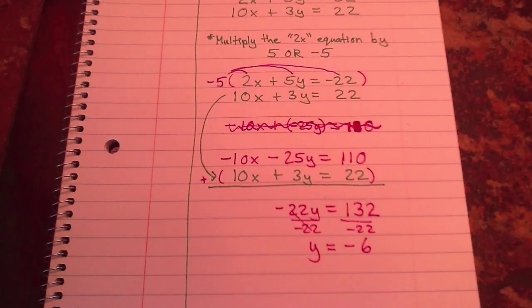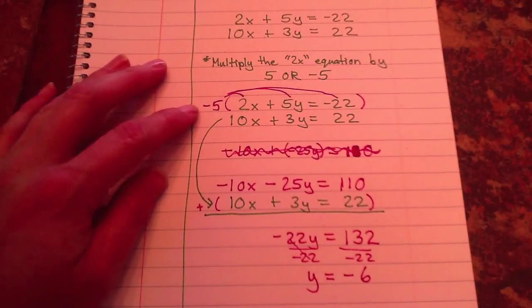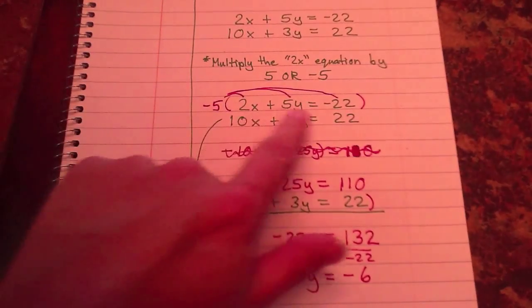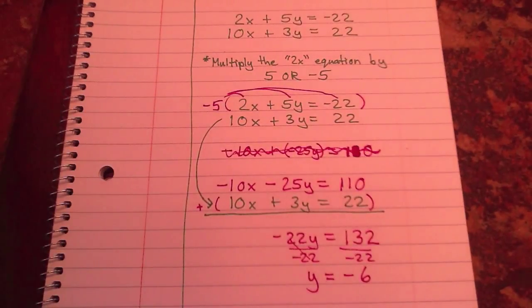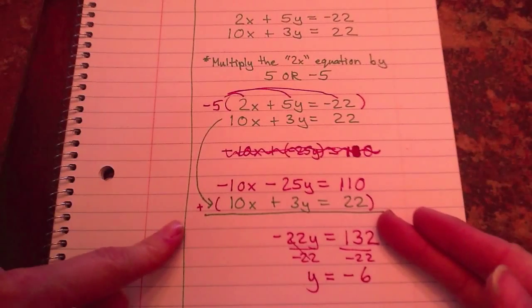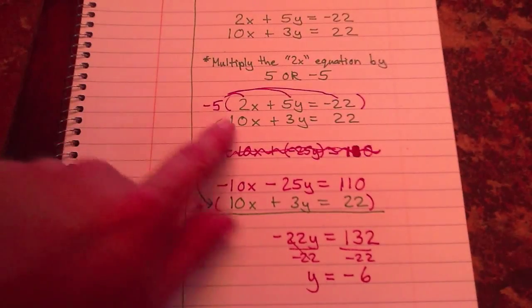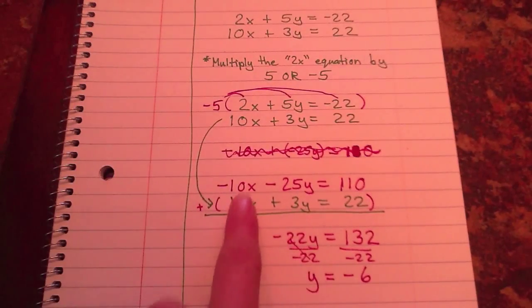You ended up doing everything the same as the first 2 or 3 examples. The only difference was you had to multiply every term. It's almost, think of it like a fraction buster. If I was trying to eliminate a fraction, I would have multiplied every term by something, eliminated my fraction, and then I would have started over. Same exact idea, except instead of doing a fraction buster, you're multiplying by something that's going to get one of these to be the same coefficient so that they will cancel.